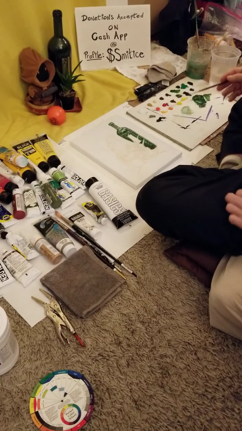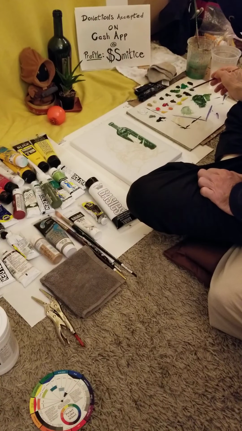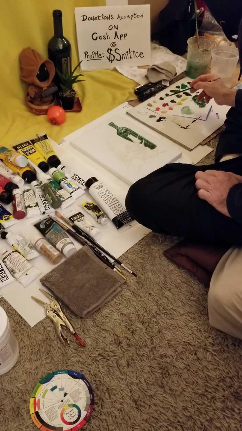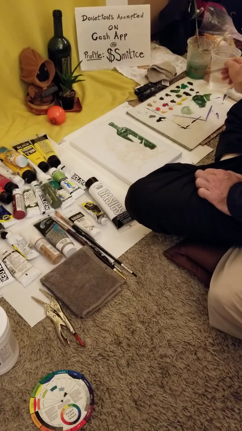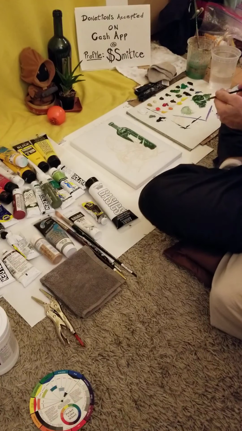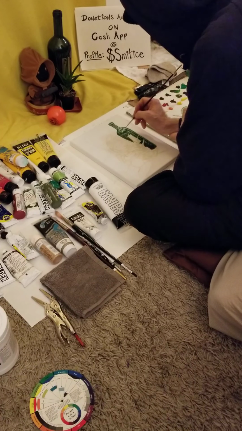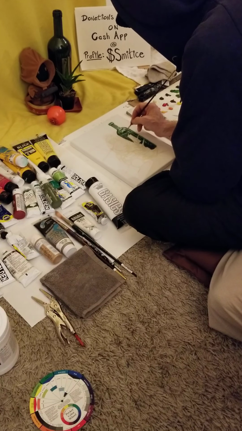Now I'm really defining reflections and the shape of the bottle. Let's add a little more purple and blue, some water there, and try to get that glass effect. Let's get into darkening up some of this here, right? Like I said, start with your light colors, like I did.